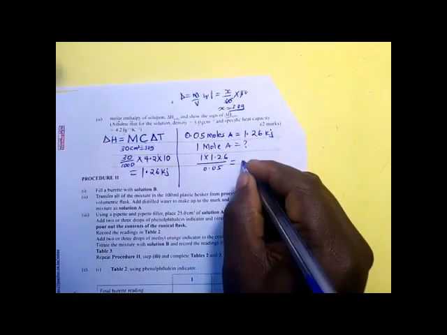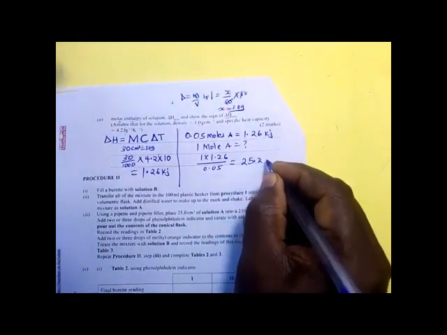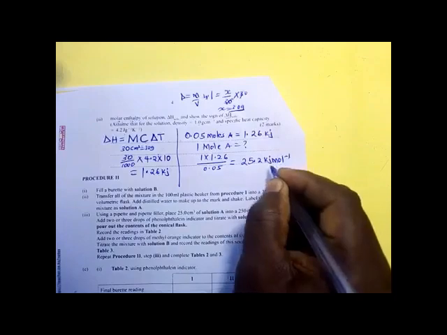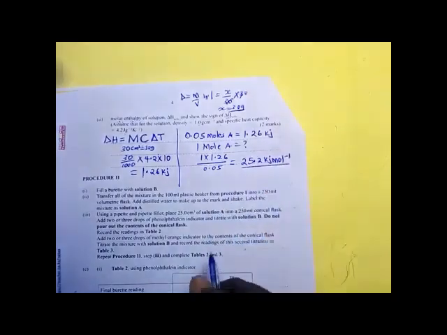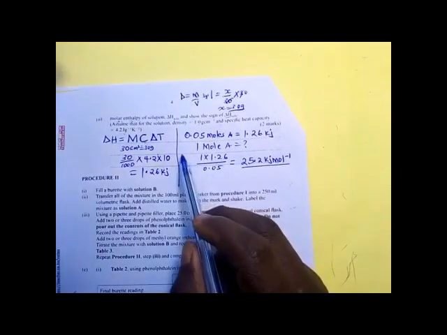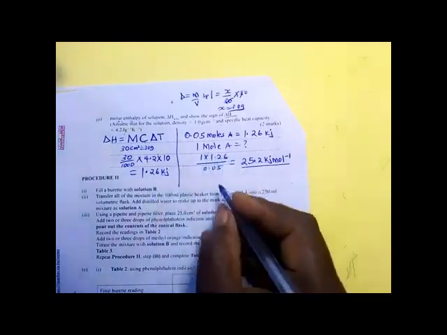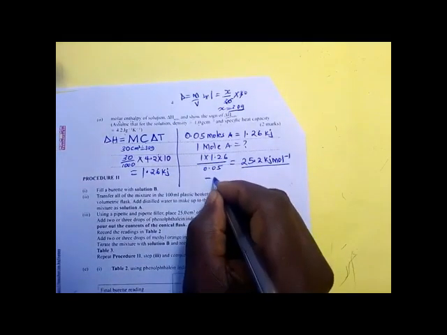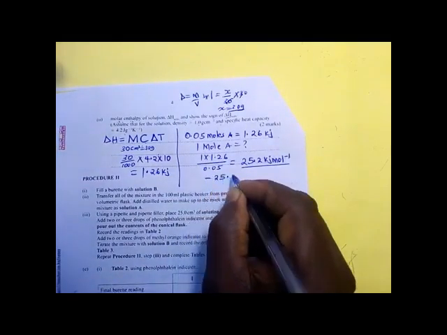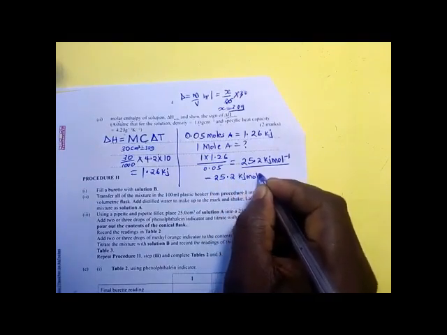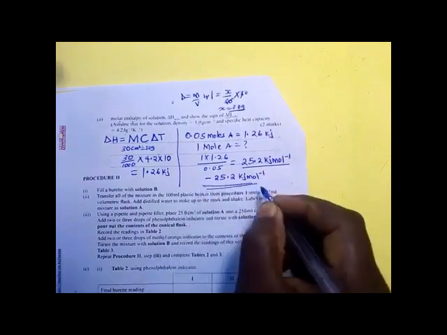Now this one is 25.2 kilojoules per mole. But remember, the reaction was exothermic. The temperature was rising, increasing. Therefore, our final answer should be negative 25.2 kilojoules per mole. That is the correct answer.